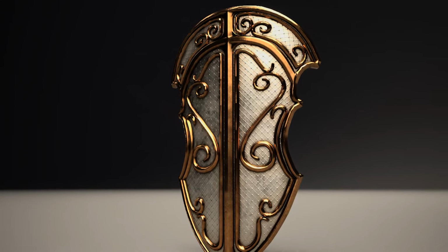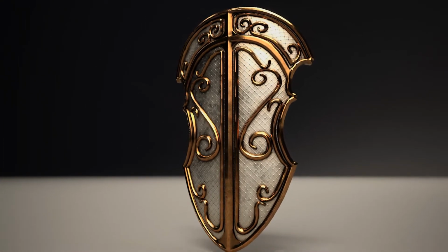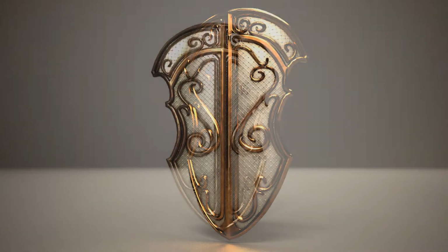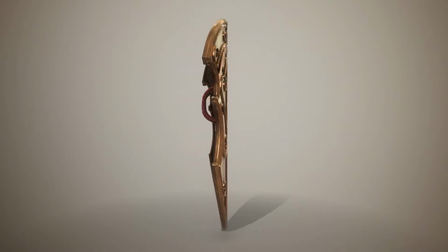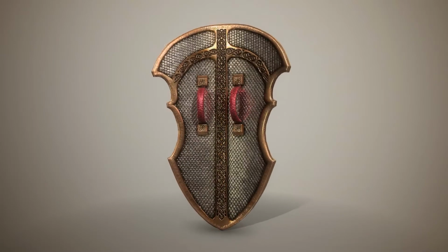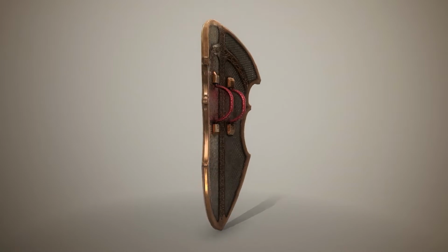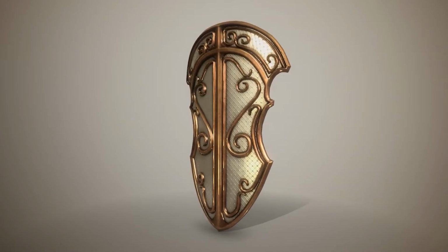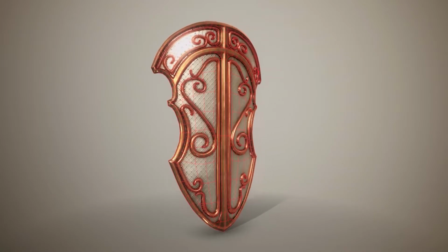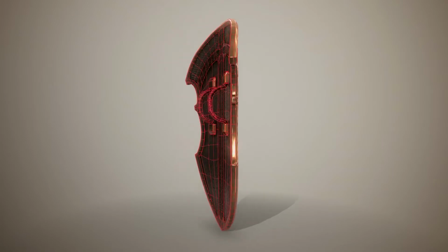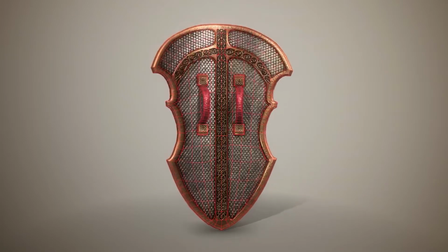The Game Artist Alliance is excited to announce Creating AAA Quality Game Assets from Concept to In-Game, a step-by-step, start-to-finish guide on how to create professional quality modeled and textured game assets. For this exercise, we'll be developing a medieval fantasy shield.